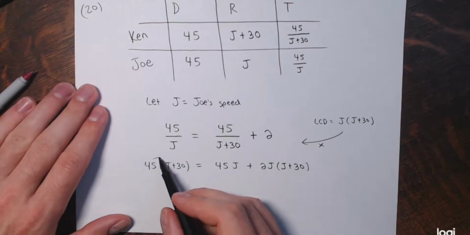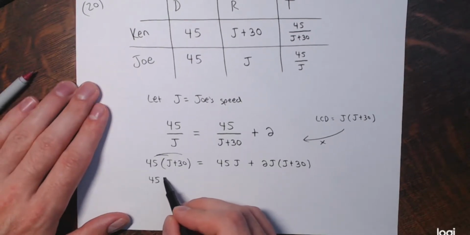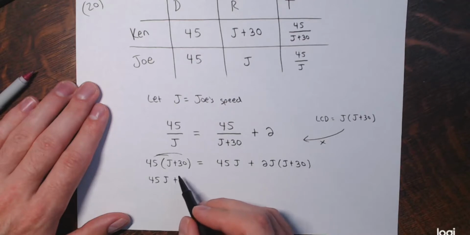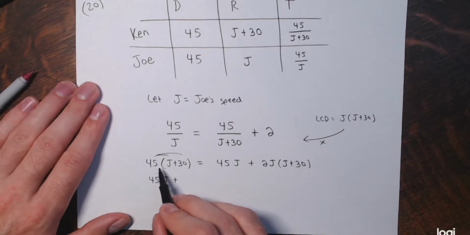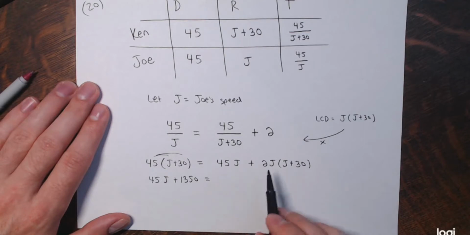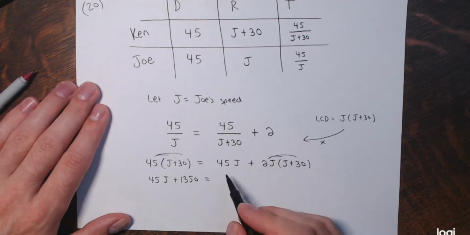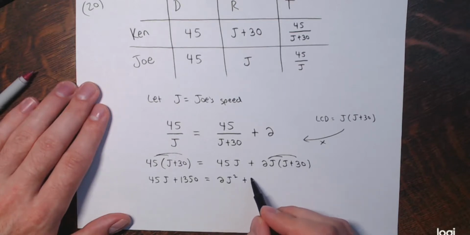Let's see, distributing the 45 over here, we have 45J plus, now 30 times 45 would be 1200 plus 150, 1350, right? So 1350 equals, and then distributing the 2J here, you'd have 2J squared, and then 60J plus 45J would be 105J.